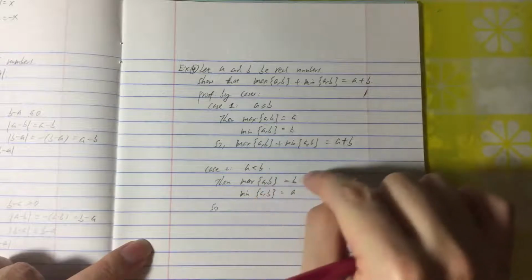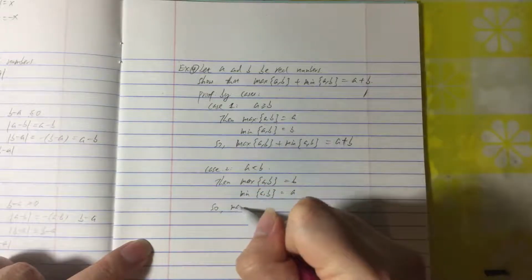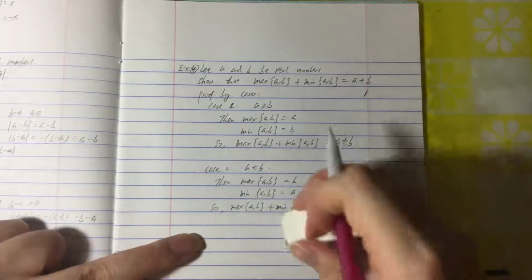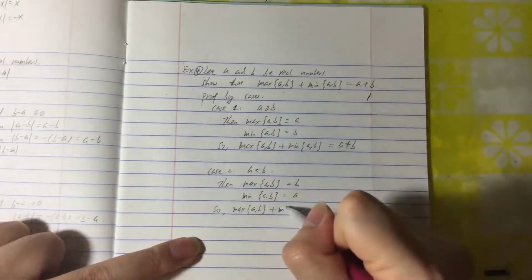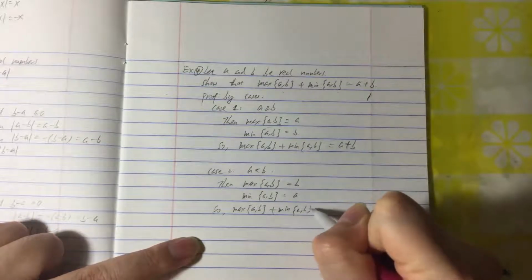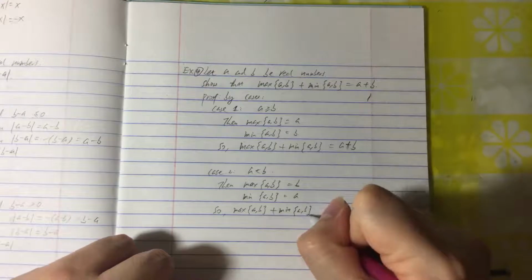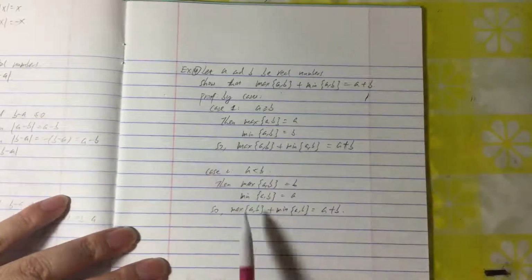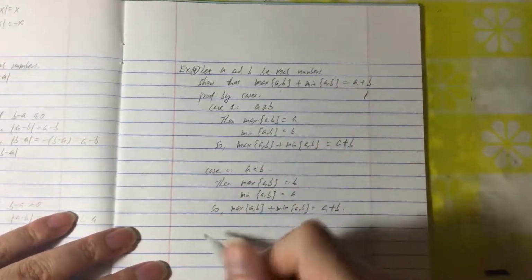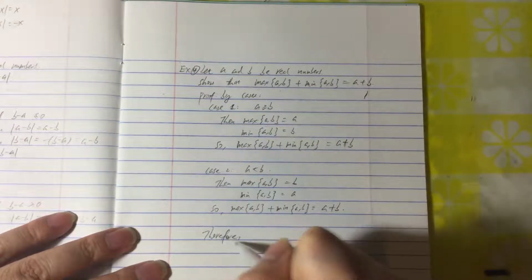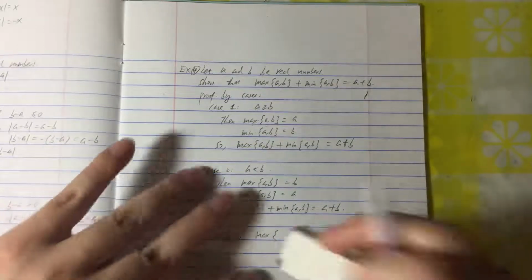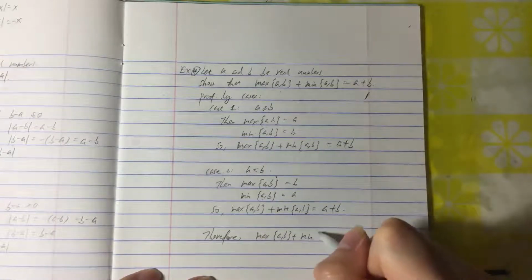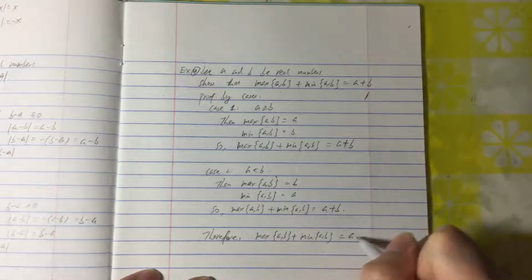If I add the left side to the left side and the right side to the right side, I have the maximum of A, B plus the minimum of A, B equals B plus A, which is the same as A plus B. So in both cases, we get the same conclusion. Then this conclusion must be true. Therefore, the maximum of A, B plus the minimum of A, B equals A plus B.